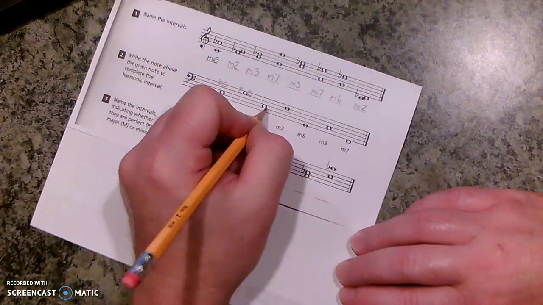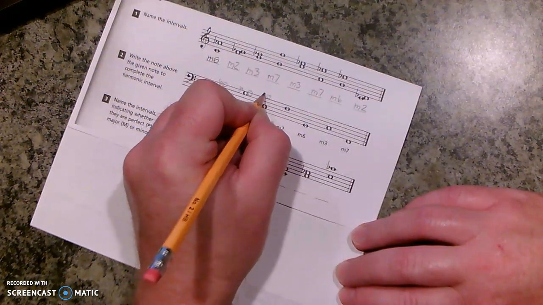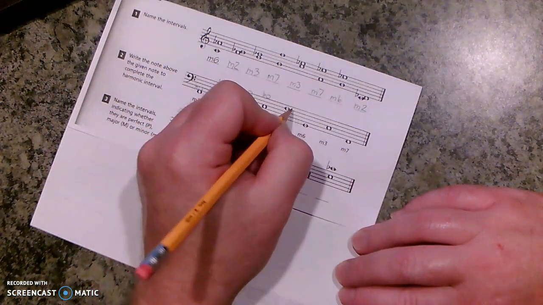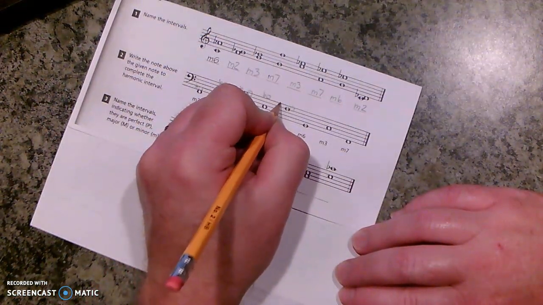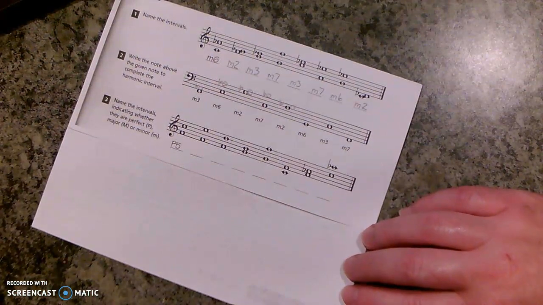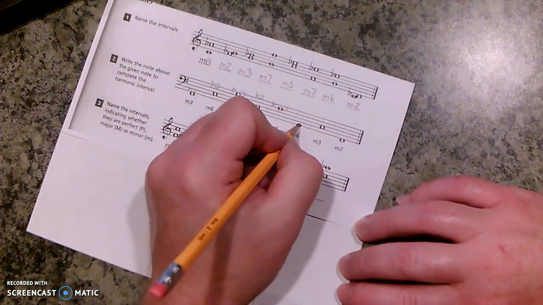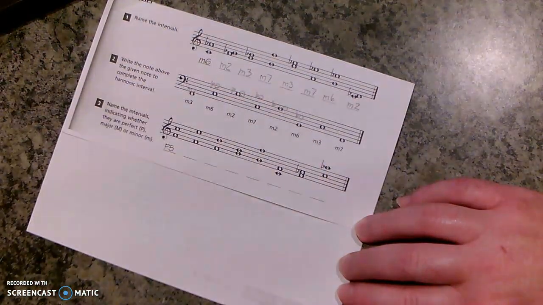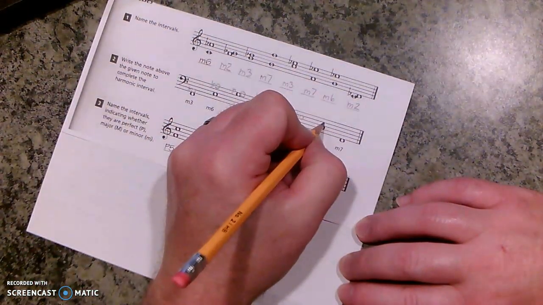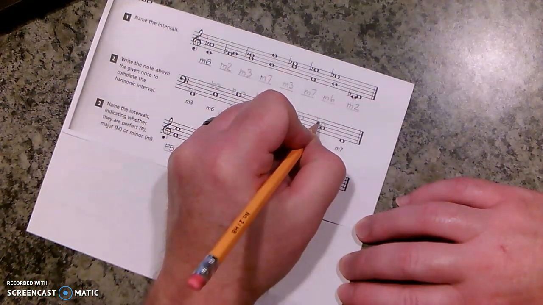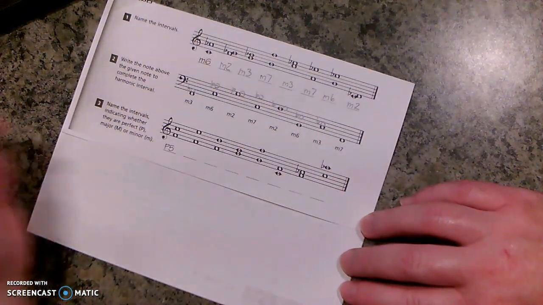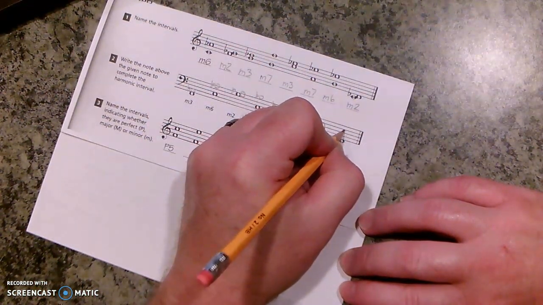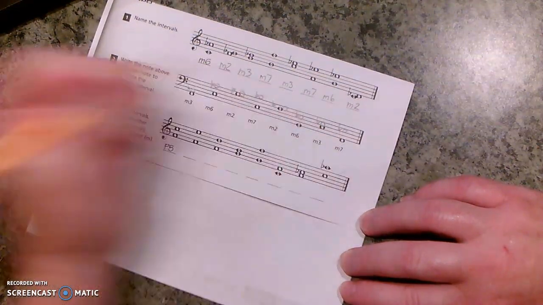A minor seventh above C would be a B flat. A minor second above F would be a G flat. A minor sixth above G would be an E flat. A minor third above C would be an E flat. And a minor seventh above F would be an E flat.